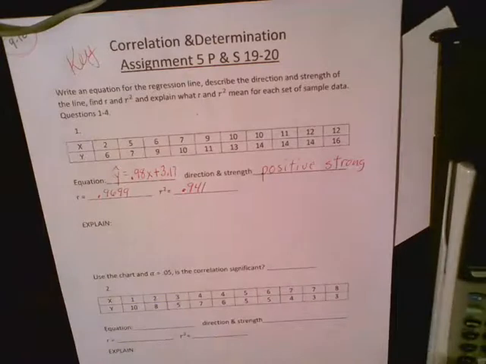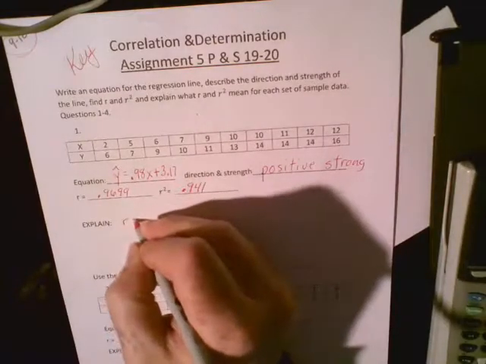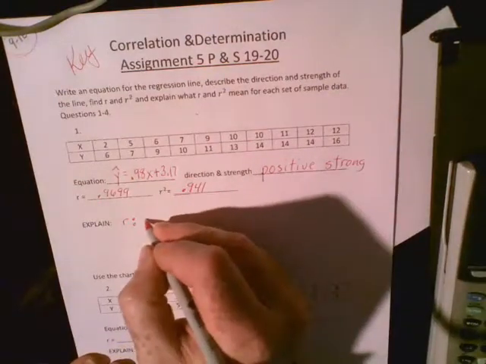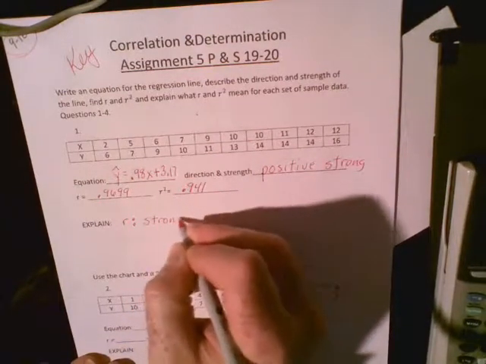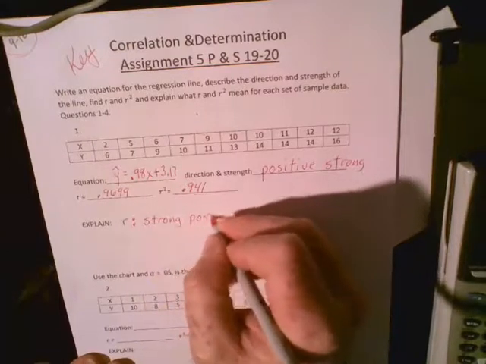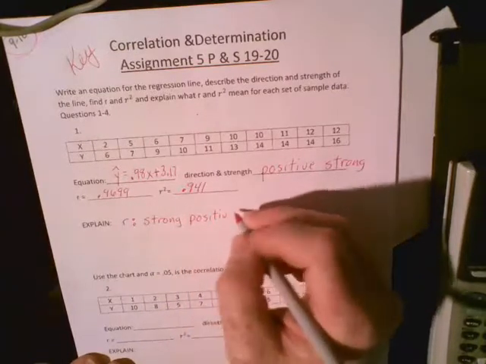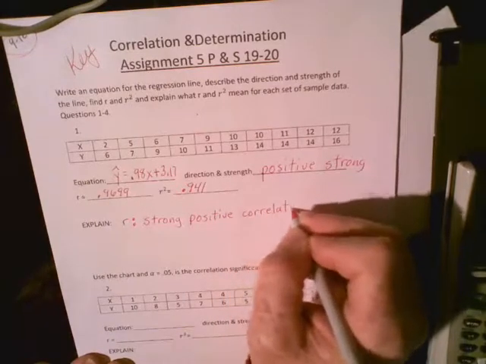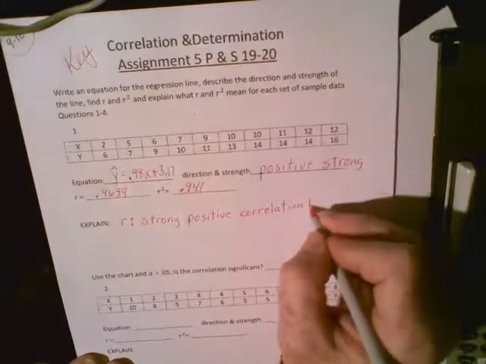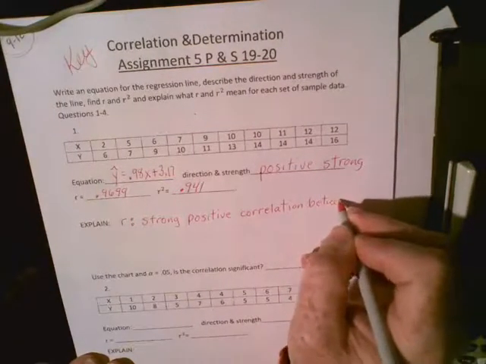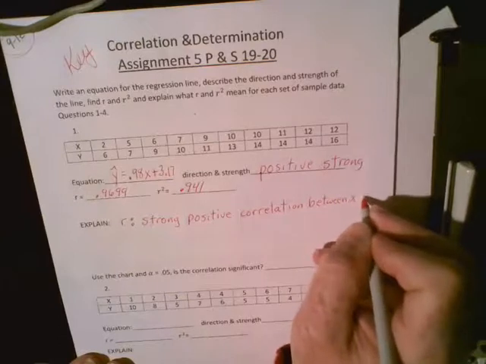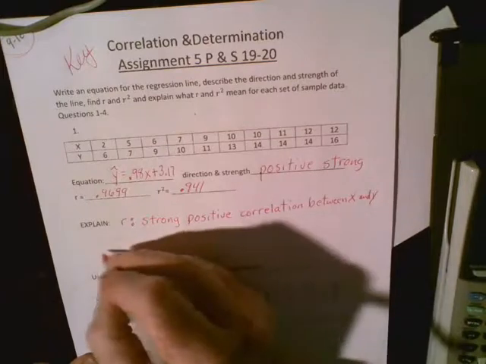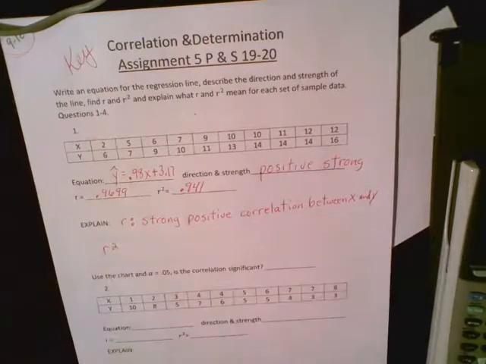Then they ask us to explain R and R squared. Well, R just tells us what we just wrote down there, that there's a strong positive correlation between X and Y. And then R squared, that's the new thing that we had.